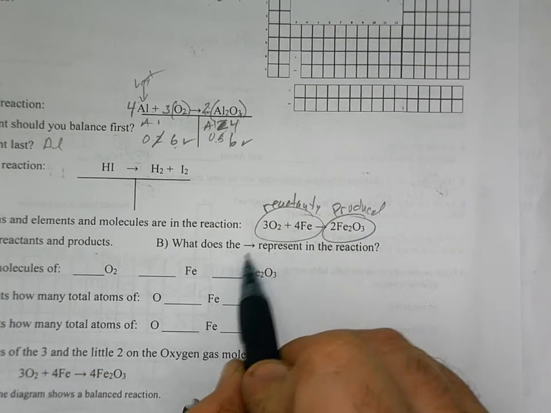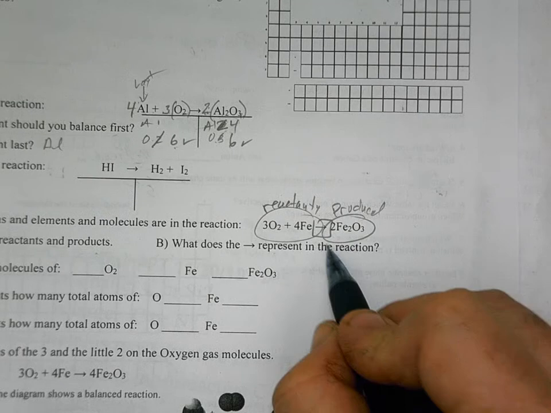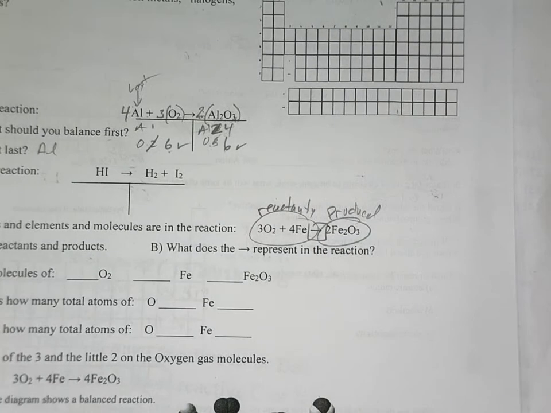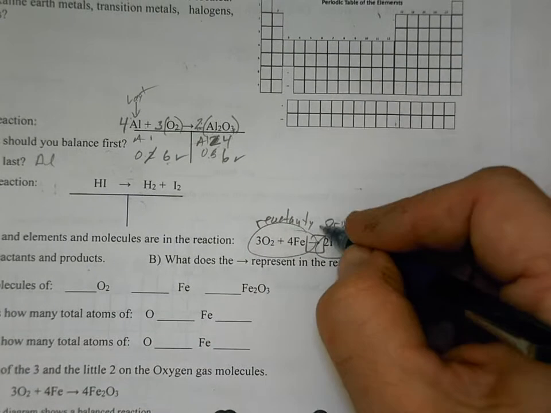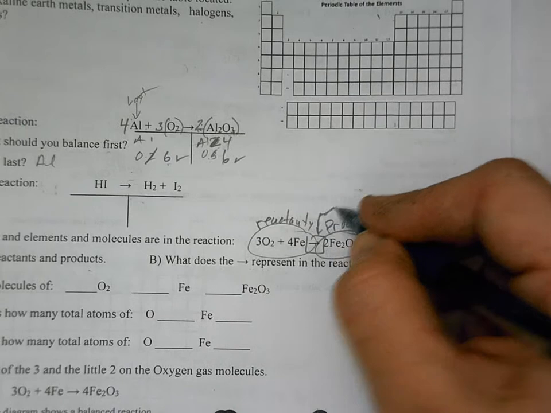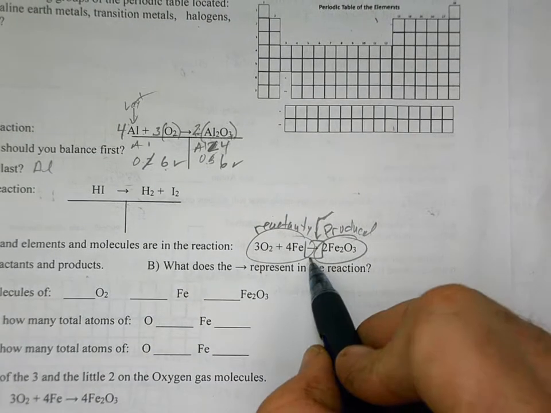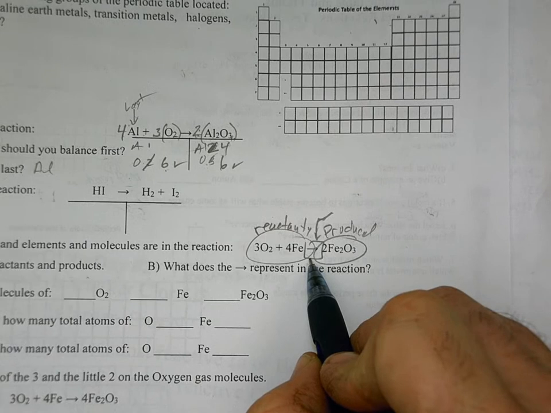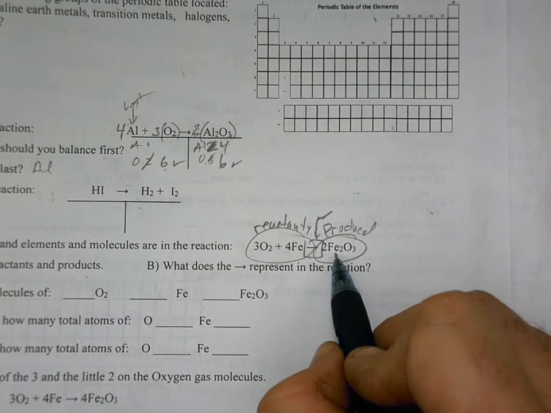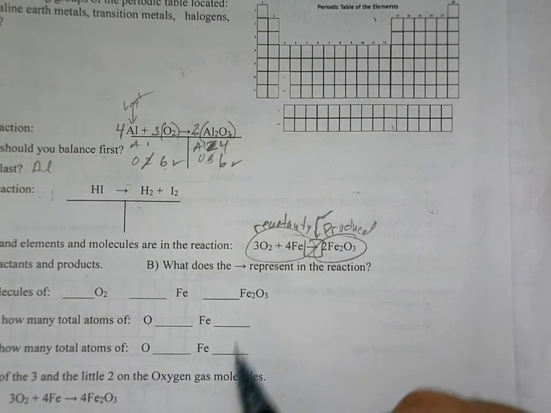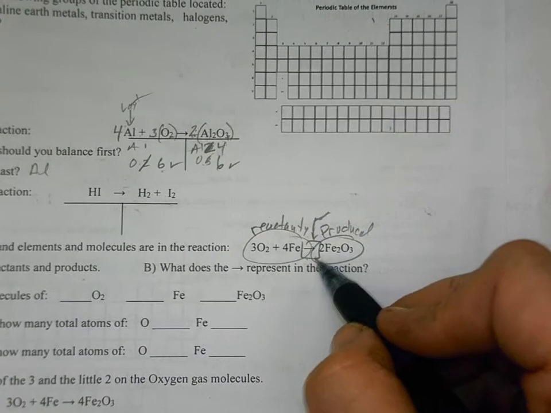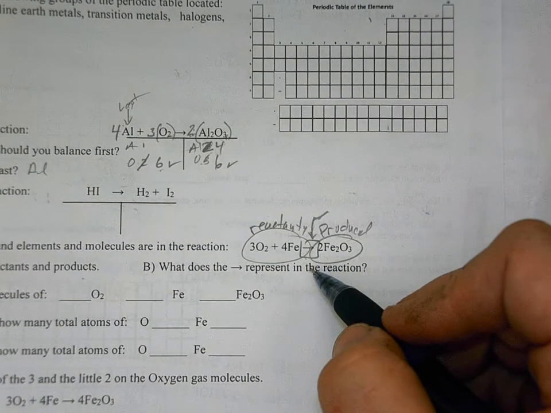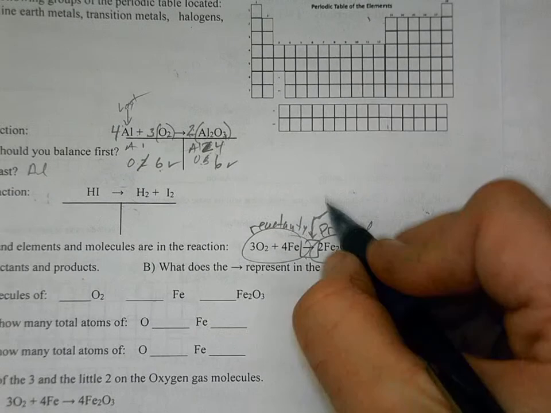What does that arrow mean? Group 2, what does that arrow mean? Yeah, it's actually going to the right. It's not going to the left until you get to equilibrium. Does it mean equal?